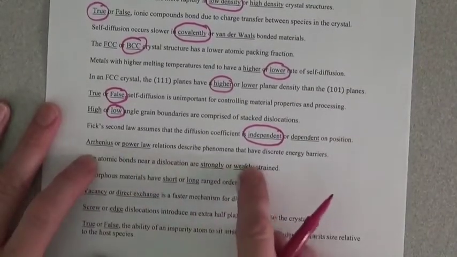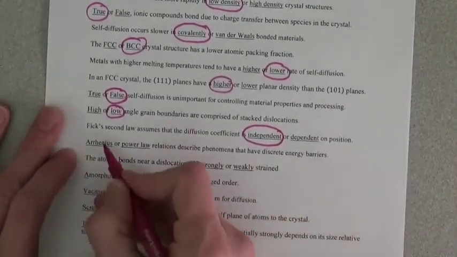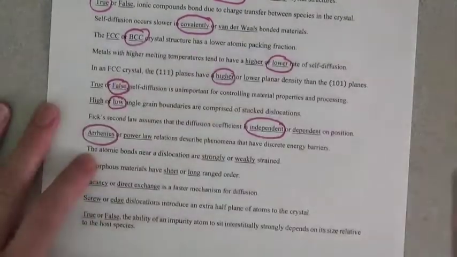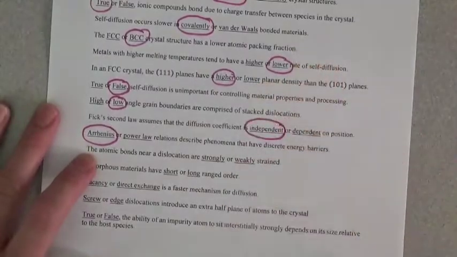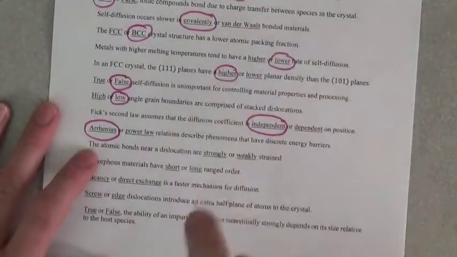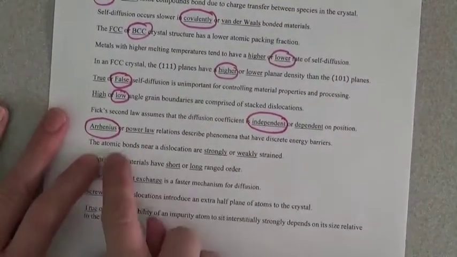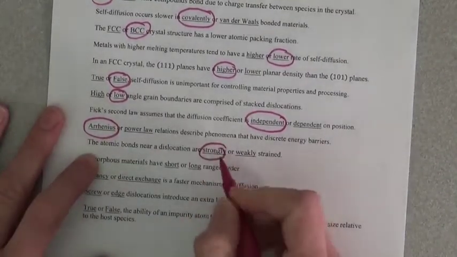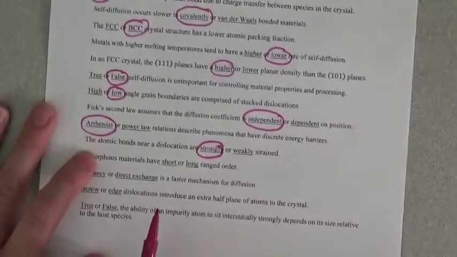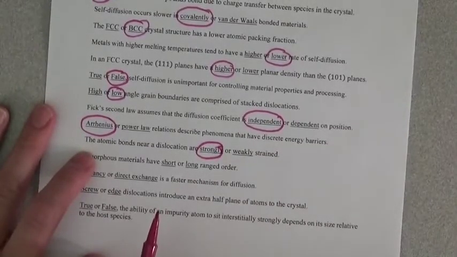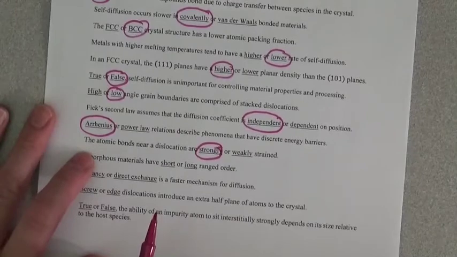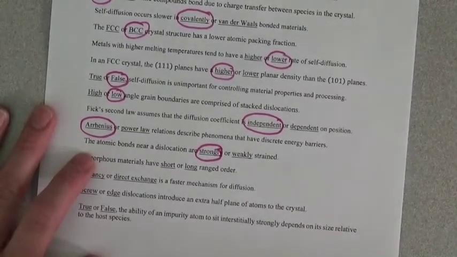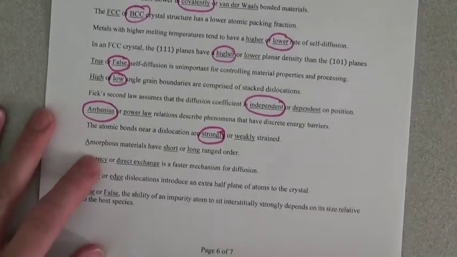Arrhenius or power law described phenomena that had discrete energy barriers. Arrhenius, we talked about that in class multiple times. If you have something which hops, you have an activation energy, and that fits in the Q in your activation energy for the Arrhenius relation. Atomic bonds near dislocations are strongly strained. Dislocations introduce very strong strains which have impact not only on mechanical properties but also on point defects which get attracted and trapped by the strain fields.